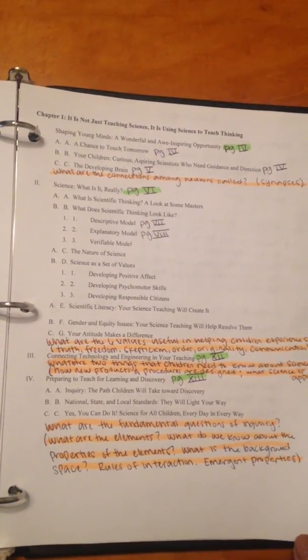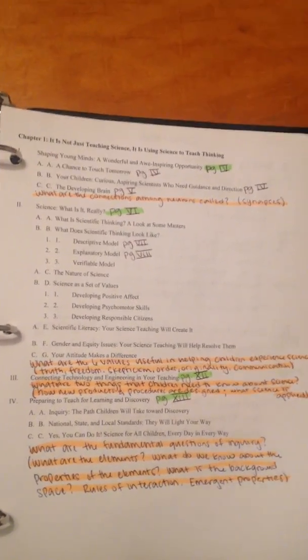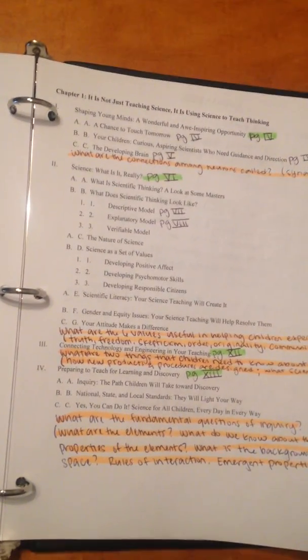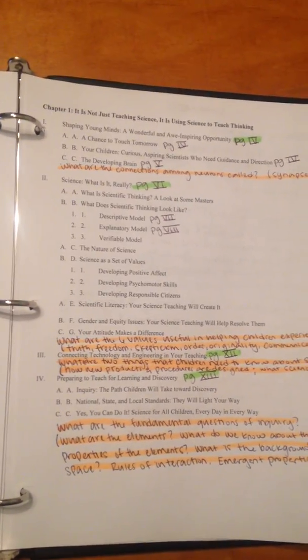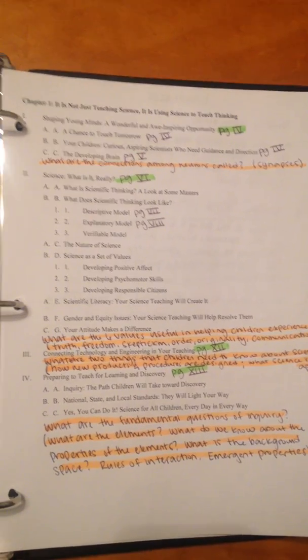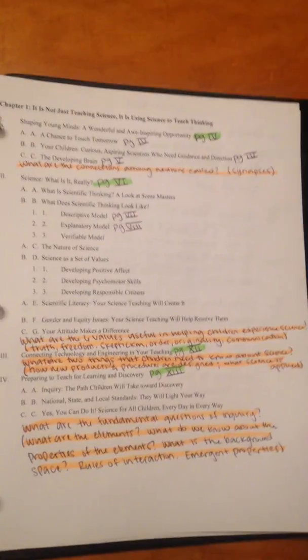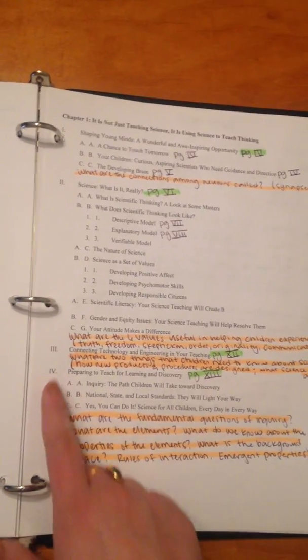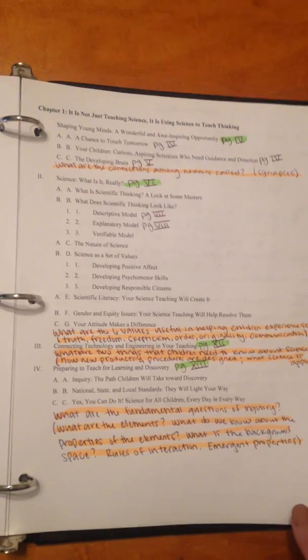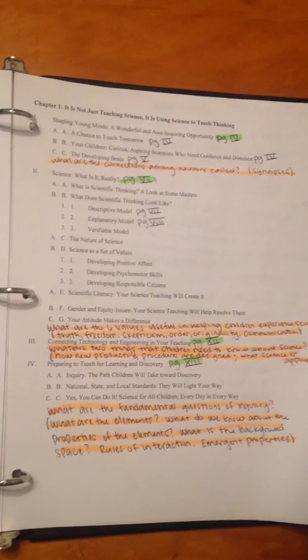My question for part 2 is, what are the 6 values useful in helping children experience science? And it's truth, freedom, skepticism, order, originality, and communication. For 3, my question was, what are 2 things that children need to know about science? And it is how new products and procedures are designed and what science is applied.